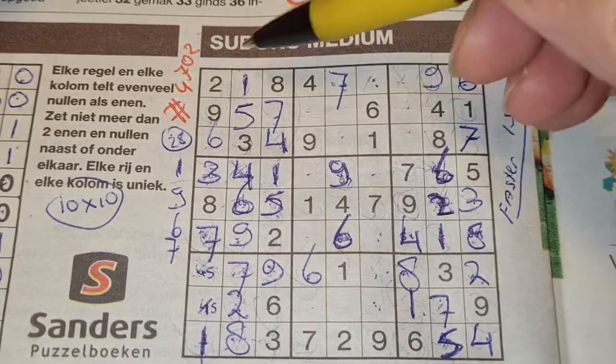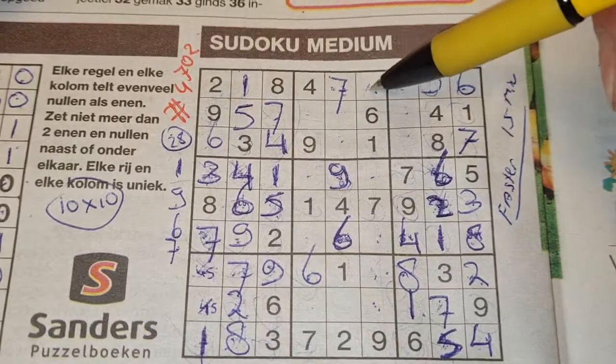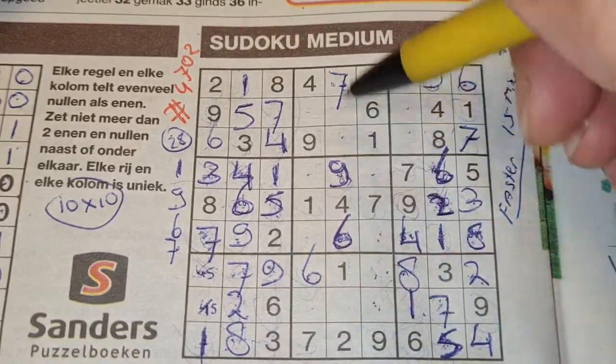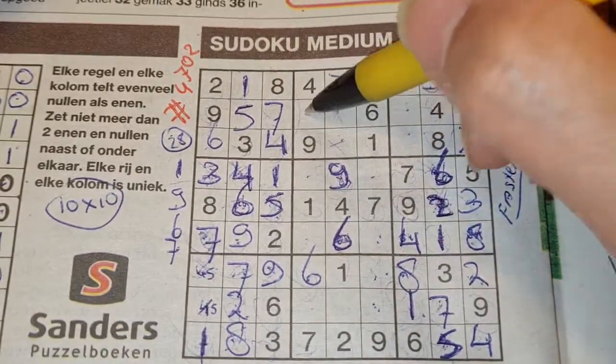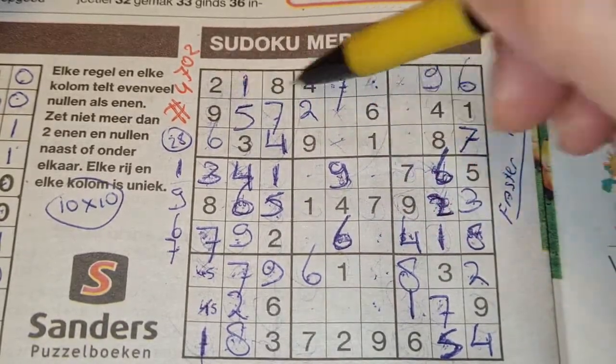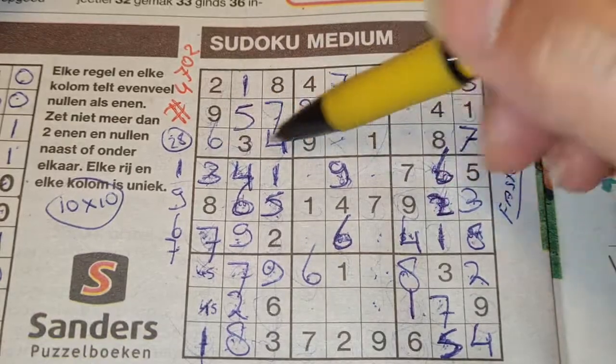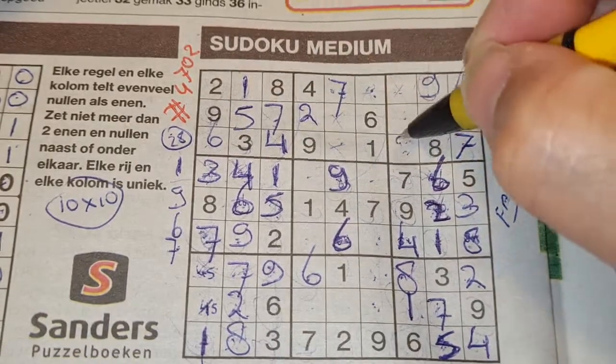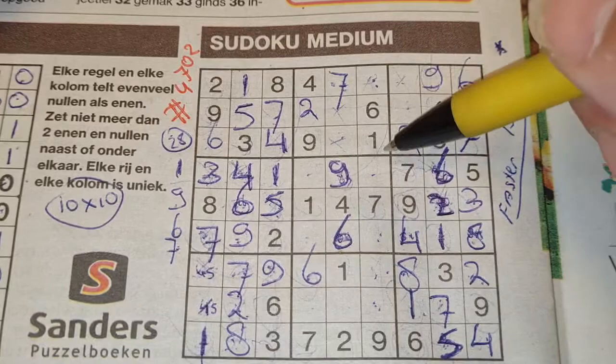One of the missing numbers is 2. We have a 2 in this row, so no 2 in that box. Here 2 in the middle column, so no 2 in those 2 boxes. So 1 box left for the 2 in this big square. Should be there. 2 in this row, 2 in the second row. So the third row, the only place left for the 2 should be there.